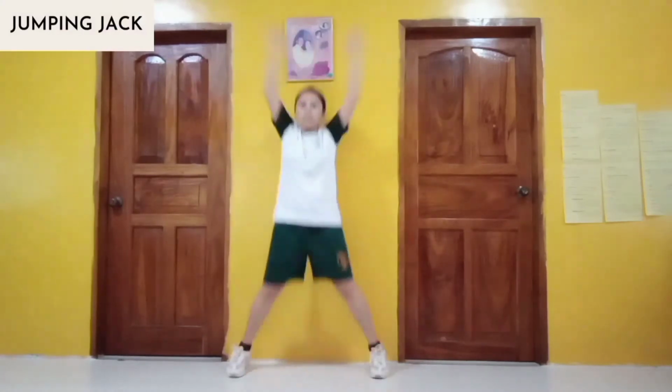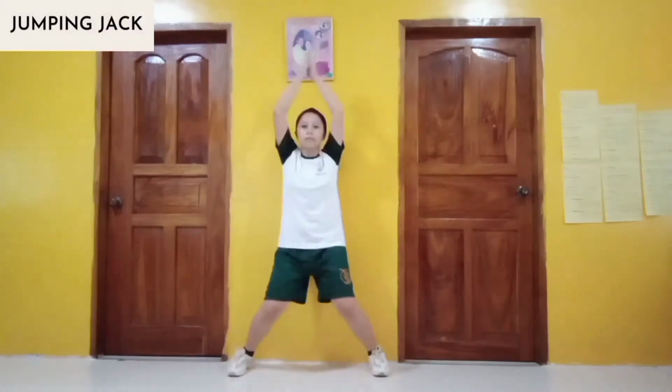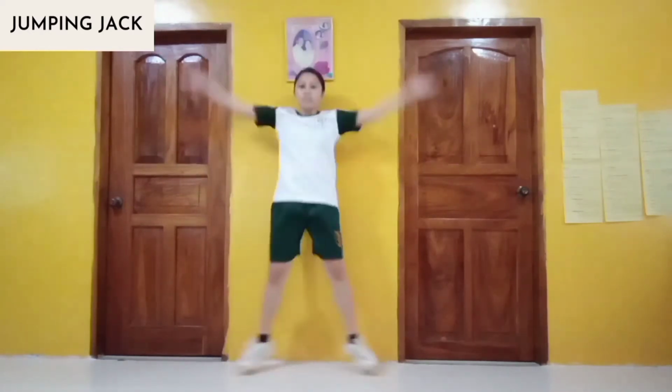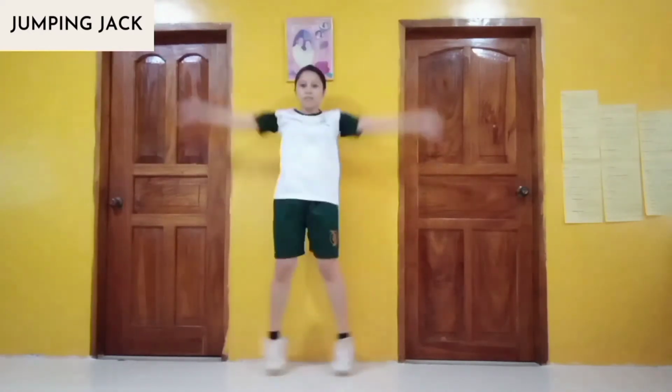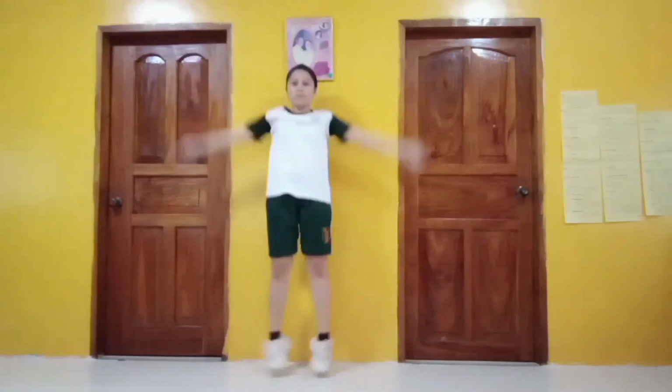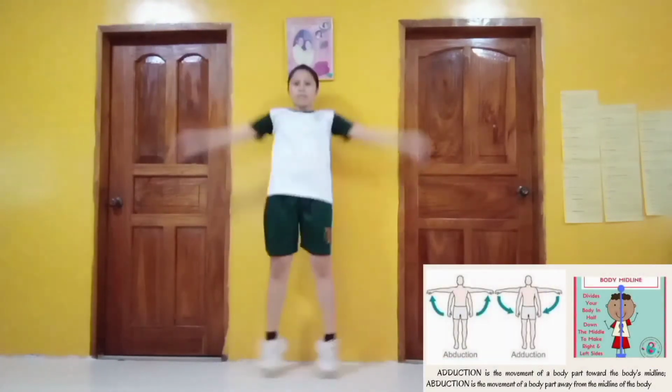One of the exercises within the frontal plane is the jumping jack. Jumping jack occurs in the frontal plane since the movement is abduction and adduction of the arms and legs, occurring parallel to the plane, moving away from and towards the midline.